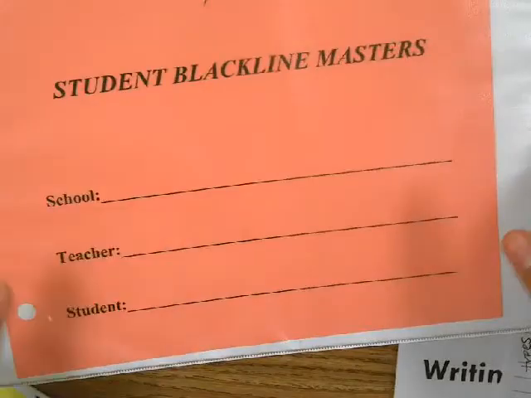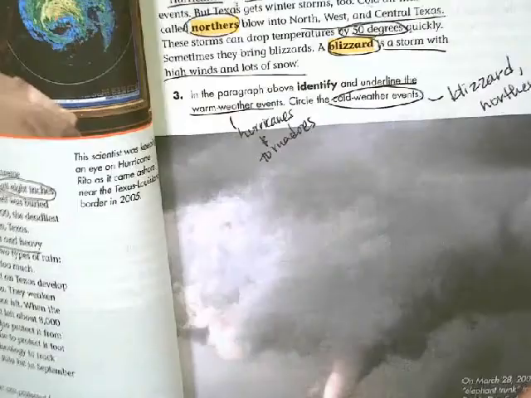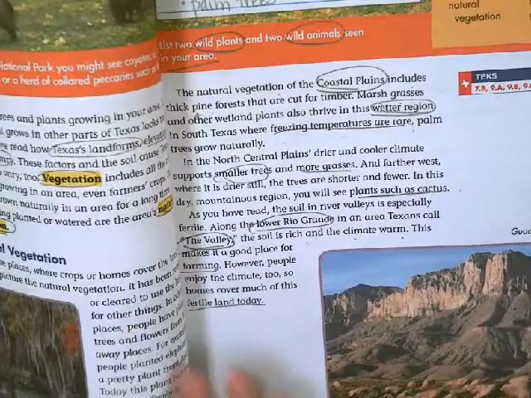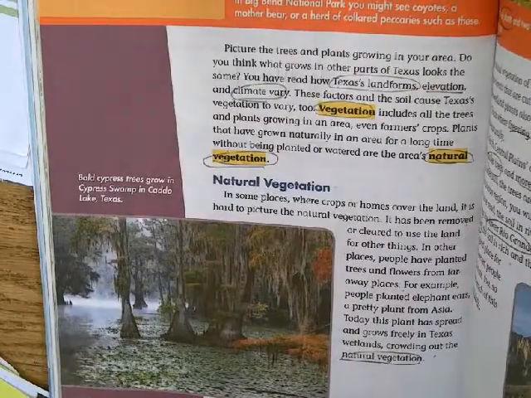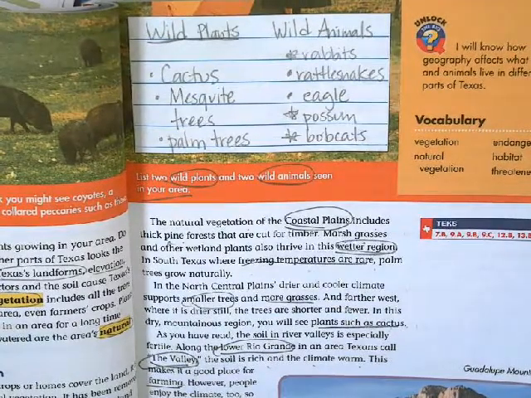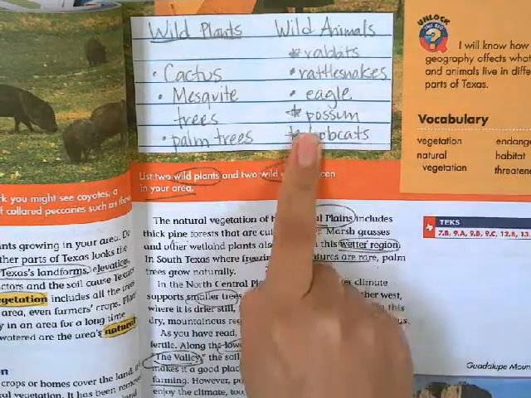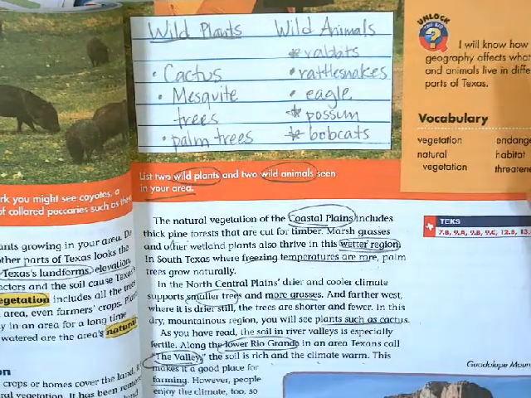Basic facts, if you still have not done that, please do it today. So then we took out our My World, and we went to Texas, Plants and Animals. So we started reading from page 60, and we did our notes here. It told us to identify wild plants and wild animals in our area, and we did go ahead and do a class discussion about this.